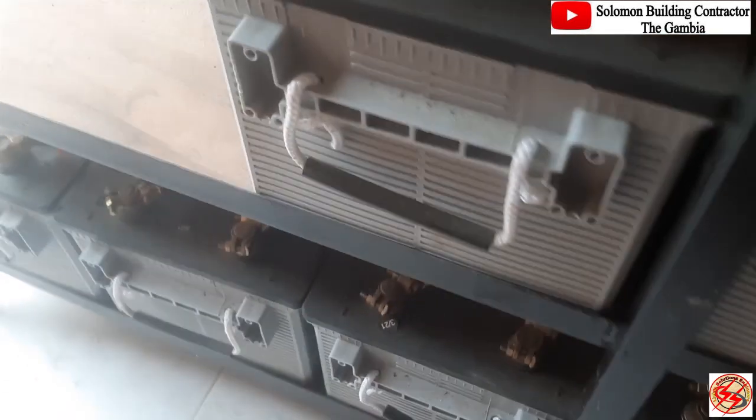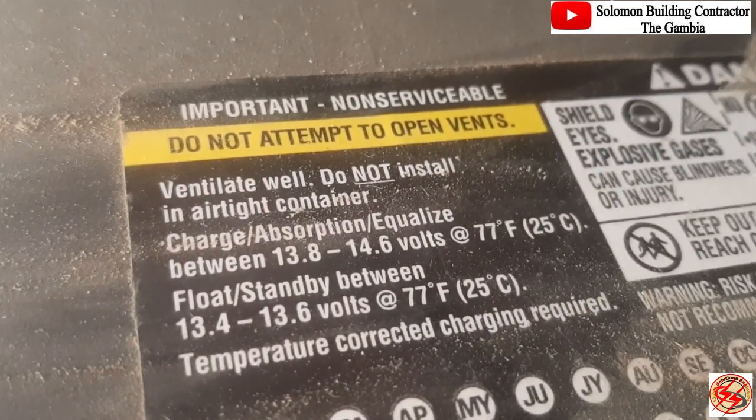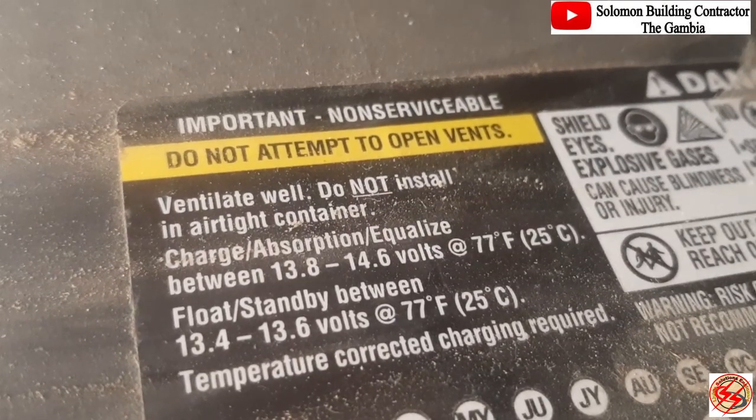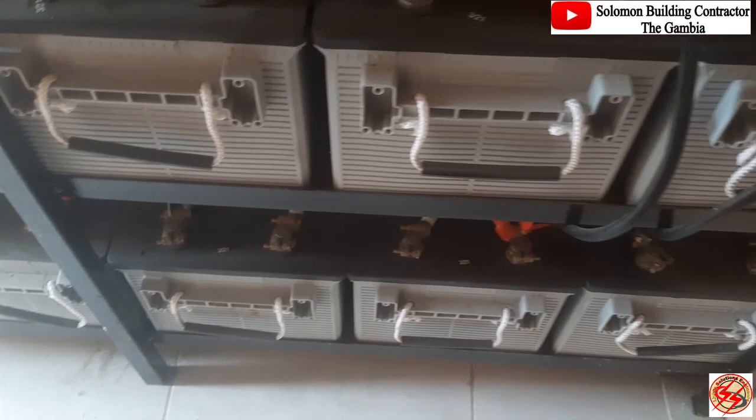I can take my camera down again to show you. 13.4 volt, 13.6 volt. You see that? All the information you needed is there. So for me not to make the video too long, let me make it brief. As you can see, the batteries are there.